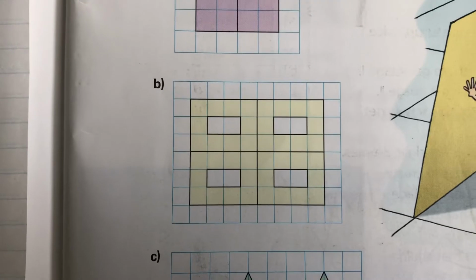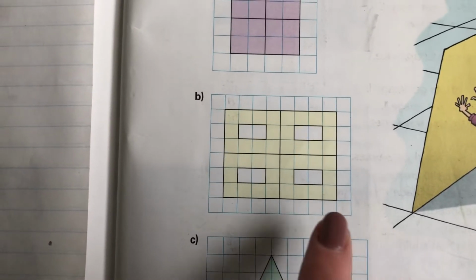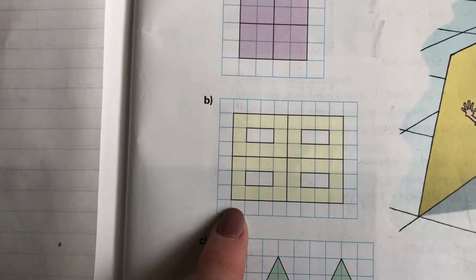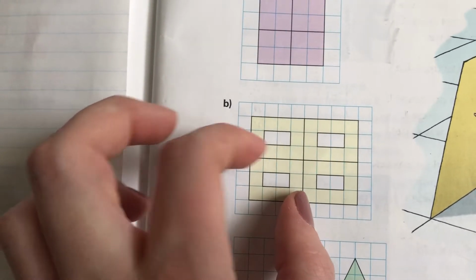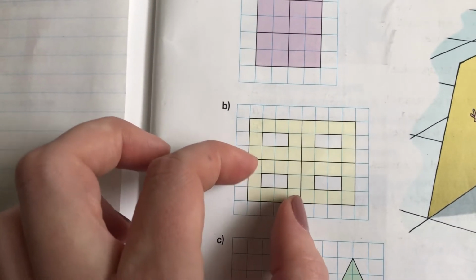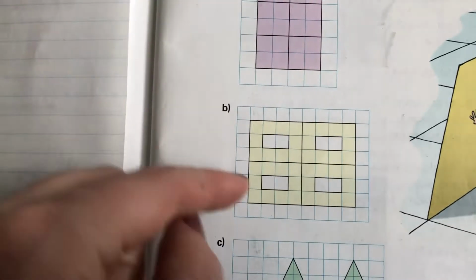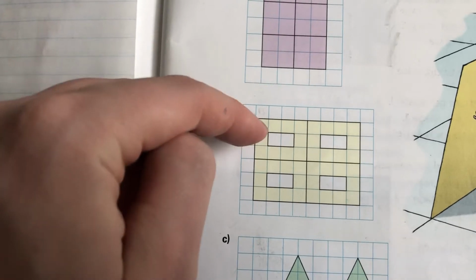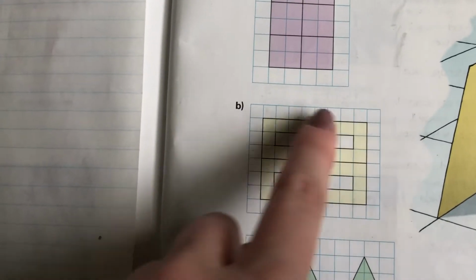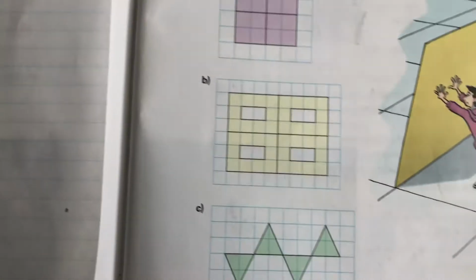The reason I cannot rotate this shape is because this rectangle is 4 length and 3 width. If I rotate this shape on this center part, what's going to happen is this short part is now going to be up here. It's not going to be here. So we cannot rotate for this shape.